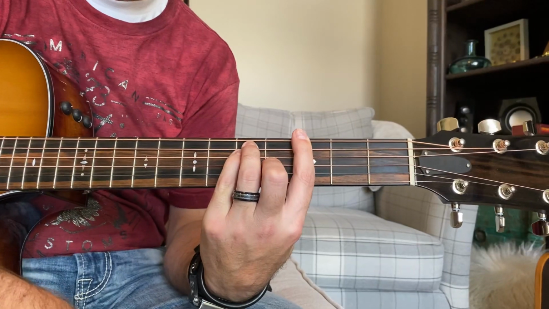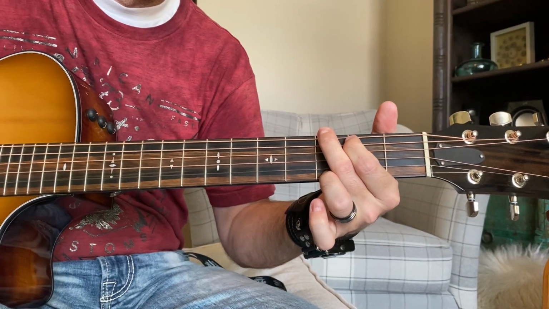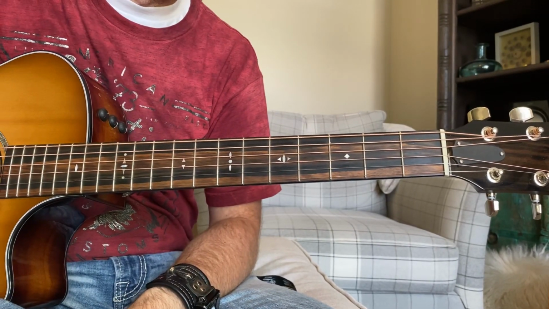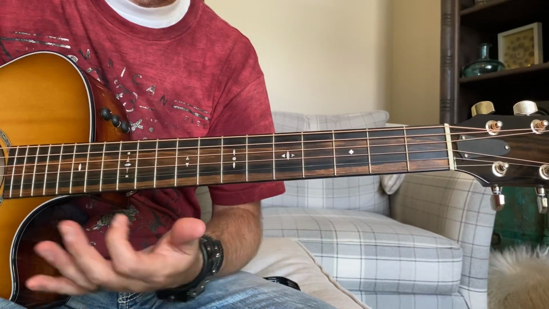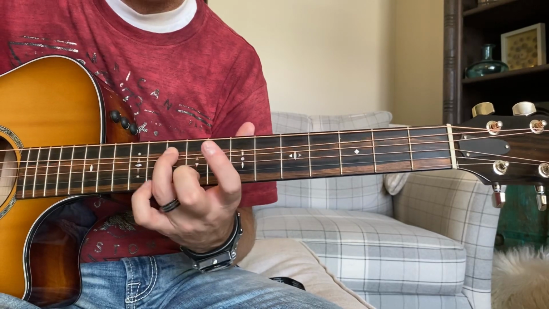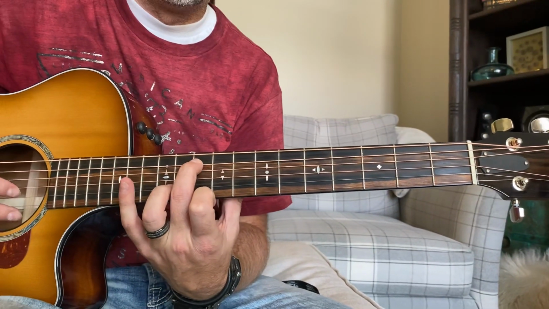So this would be a G major, okay? So that's a G major chord. So I can play a G major chord here, or I can play a G major chord here, okay? Now I can also play a G major chord on the A string. So I would find the G on the A string. So A, B, C, D, E, F, G. So right here on the 10th fret is where the G is on the A string.